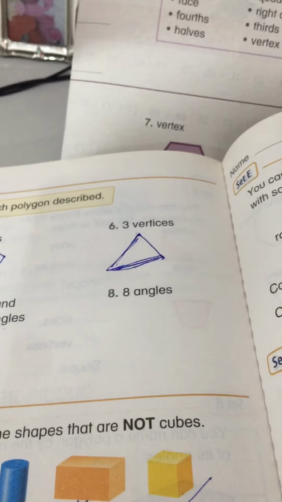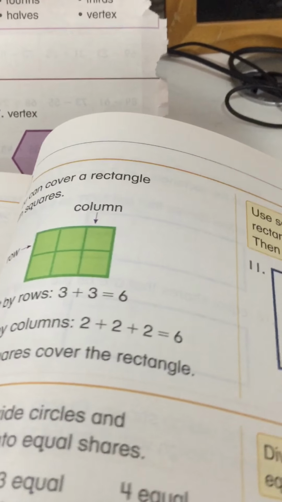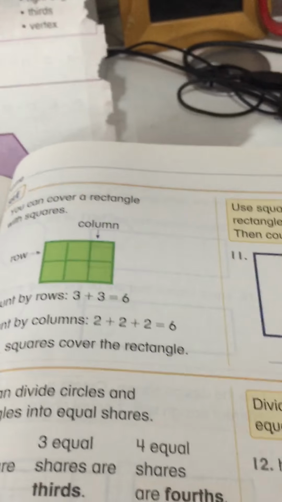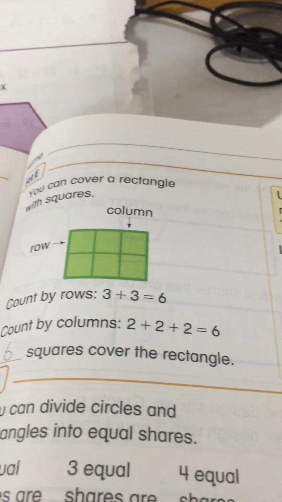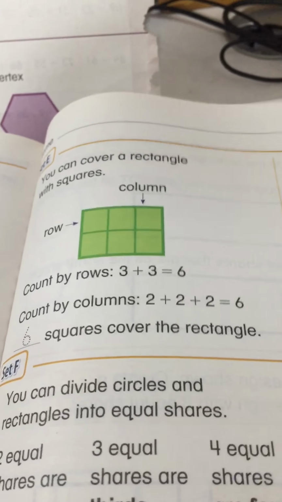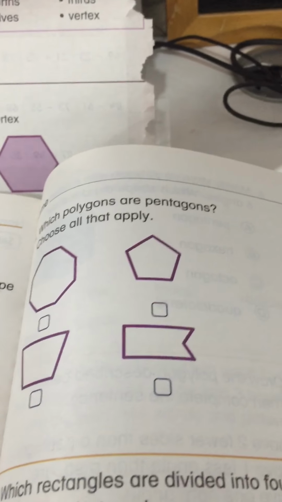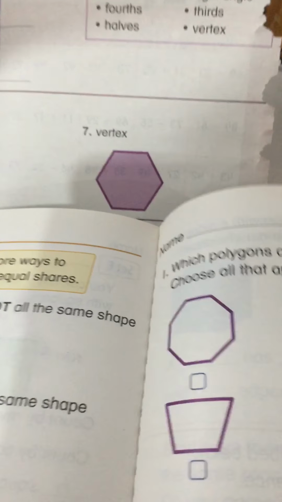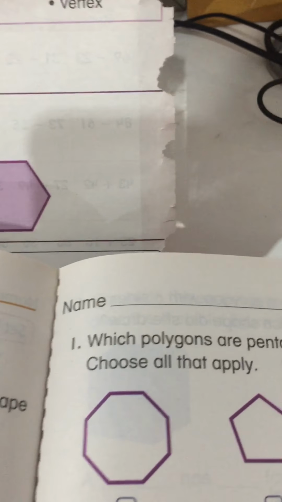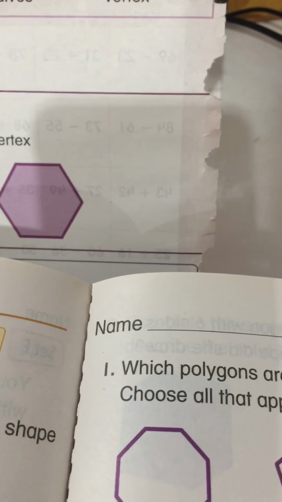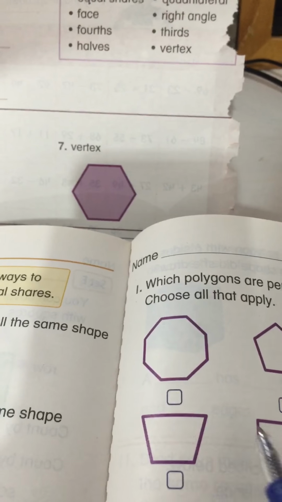Okay, so let's see. We cannot finish all the problems on the reteaching because we did not take all the lessons. So skip page 911 and turn the page, skip also page 912, and we can do the assessment. So we can do some of the assessment. The assessment says which polygons are pentagons. So which one of these is a pentagon?